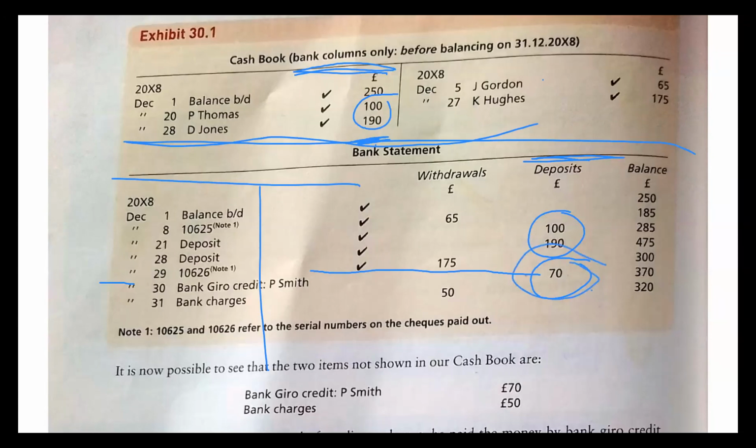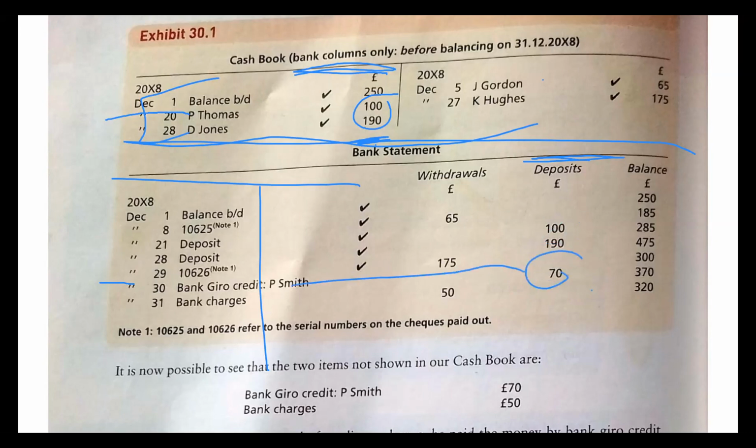This 70, when you're updating the cash book, will also be there. You also record this 70 on the debit side of your cash book when you're updating your cash book. You will record all these transactions that you have. You will just have to include this 70 as well, which was not there on the debit side. It means that you have updated the cash book on the debit side.